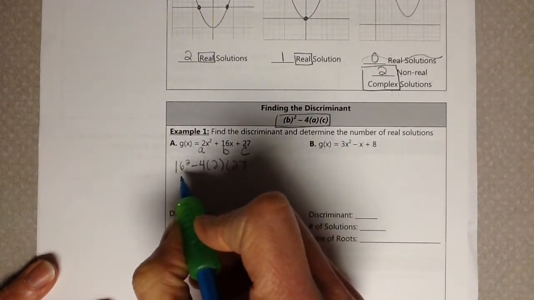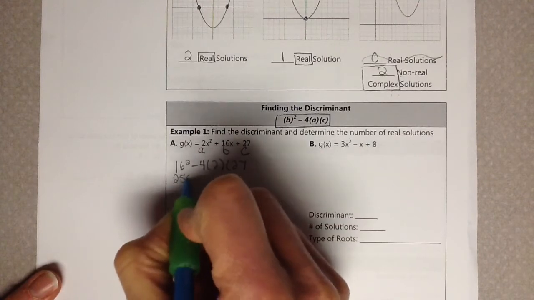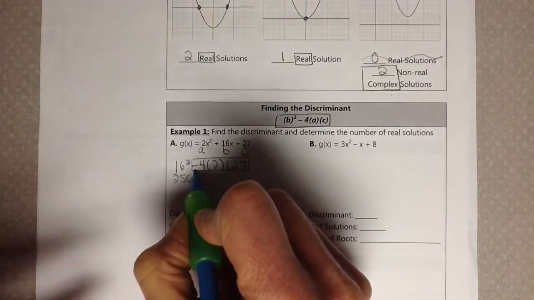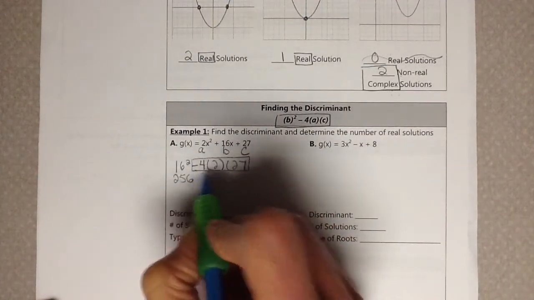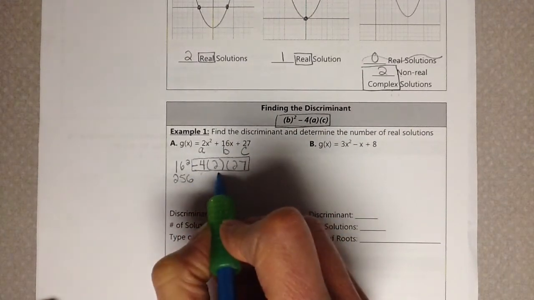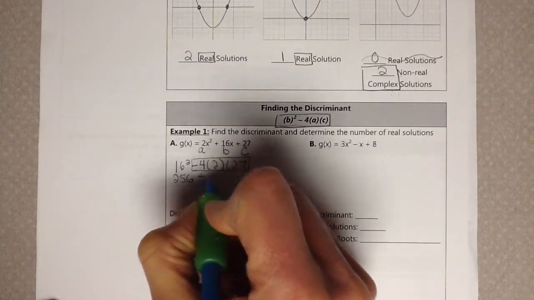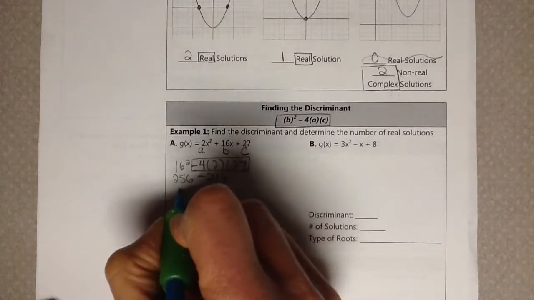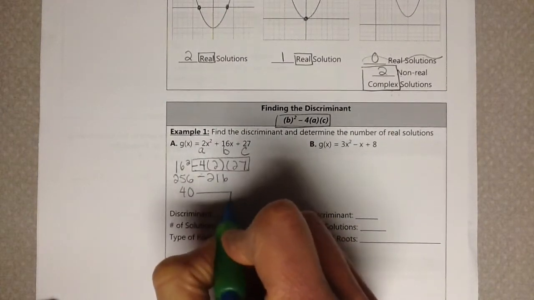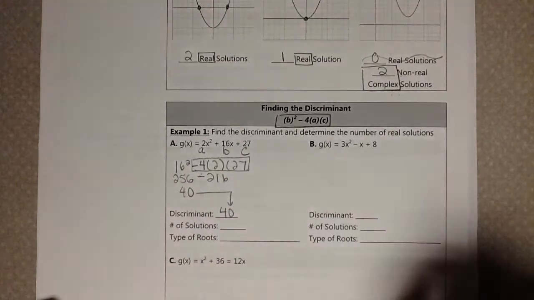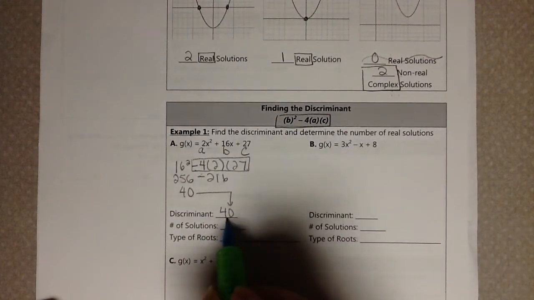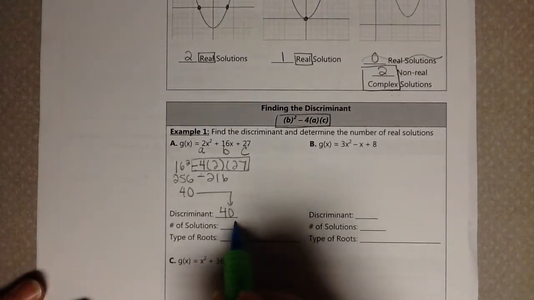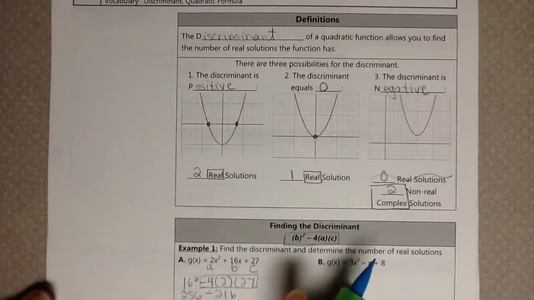So 16 squared is going to be 256. And I recommend just multiplying all of these together. This is a minus, but we can think of it as a negative as well. So negative 4 times 2 times 27 is going to give us a minus 216. When we subtract those, it gives us a value of 40, which is our discriminant. Now, when we look at 40, all we need to know is, is it positive, is it negative, or is it 0? Well, 40 is a positive number, so we go back up to here.